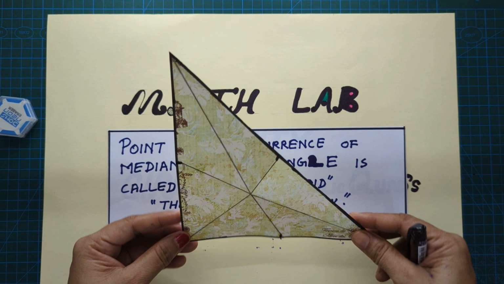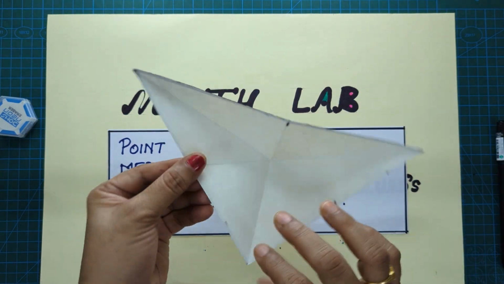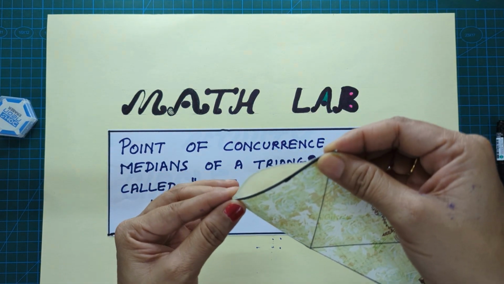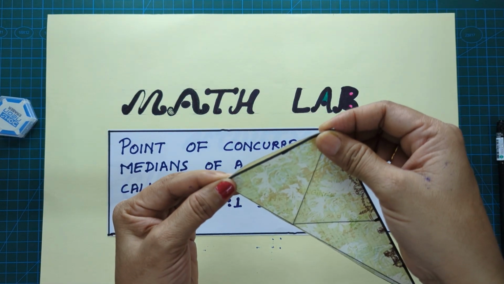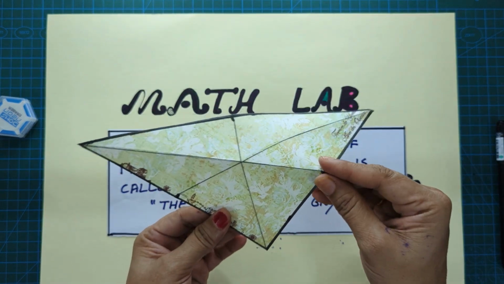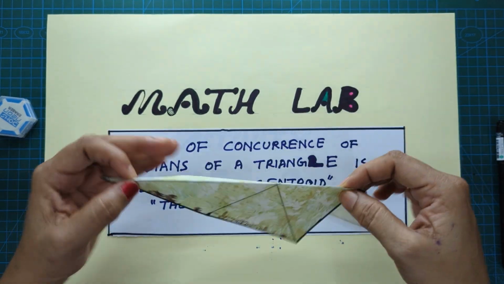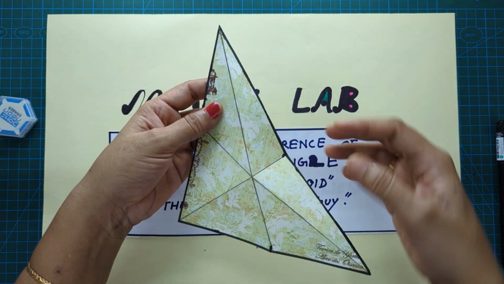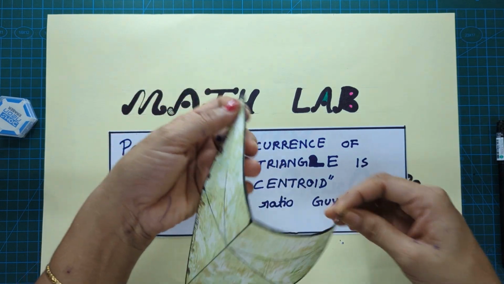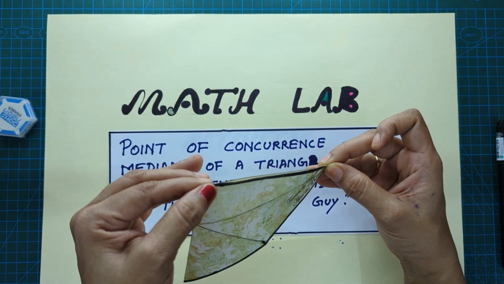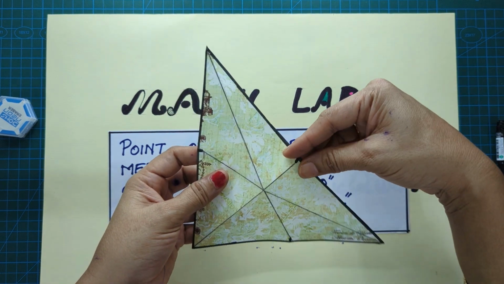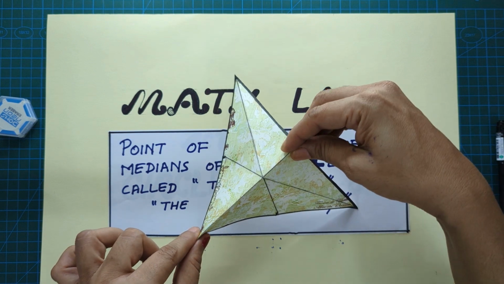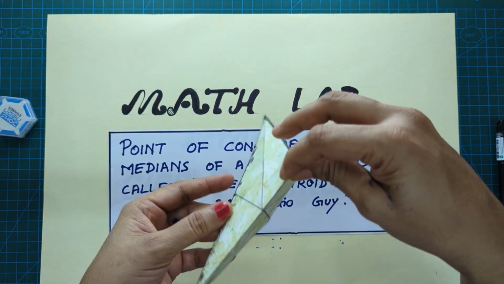For that, this is a right triangle. So we have this, connect these two ends. When we connect, prepare a small crease here, just press it. In that way, we get the midpoint. This midpoint we connect to the opposite vertex and we get the median. So this is one of the medians of the right triangle. Similarly, connecting these two endpoints, we get the midpoint of the hypotenuse. When we crease it and connect it to the opposite vertex, we get the second median.